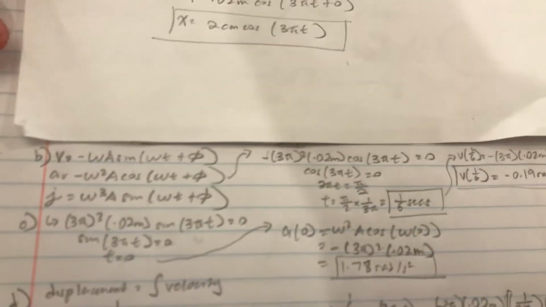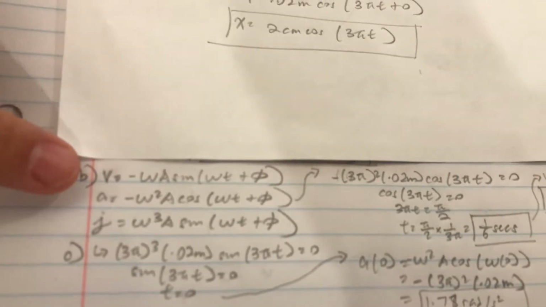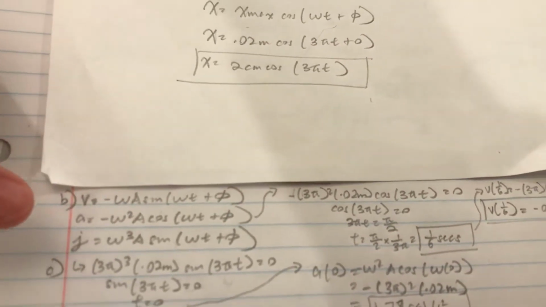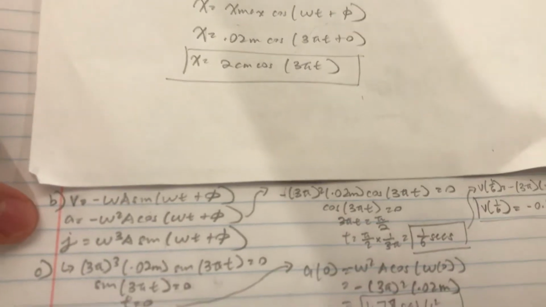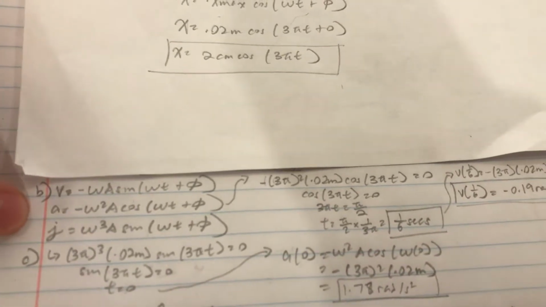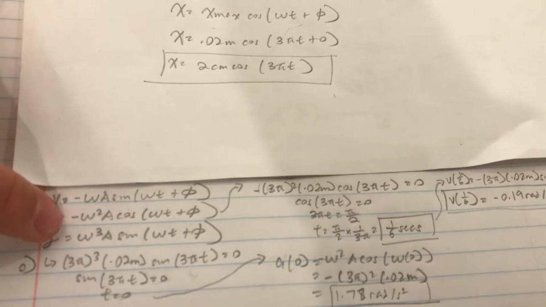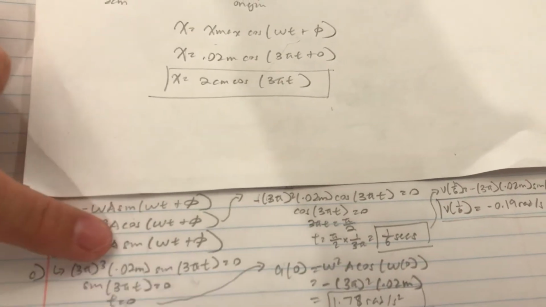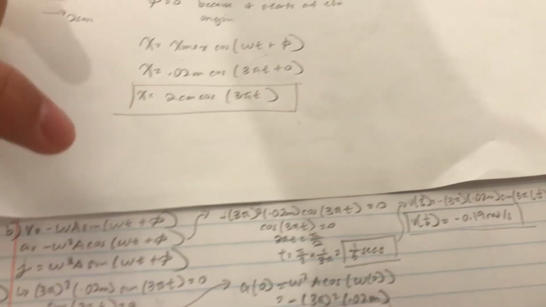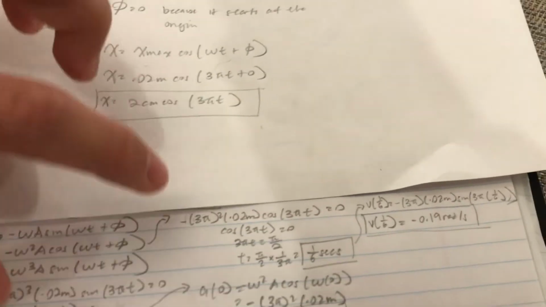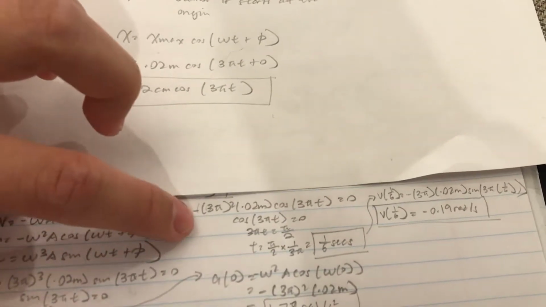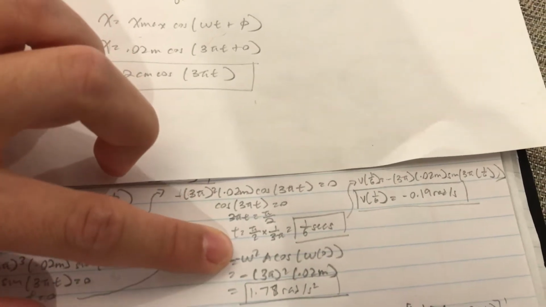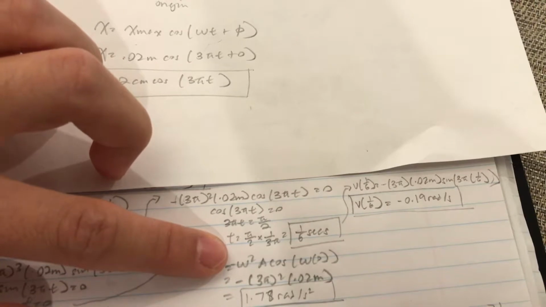So in order to get the maximum value for speed, I had to take the derivative of it to get acceleration, and then I set that equal to 0 given our angular velocity, amplitude, and phase shift. So I did this. This arrow points to me solving for it, and going all the way down, I got t equals 1.6 seconds.